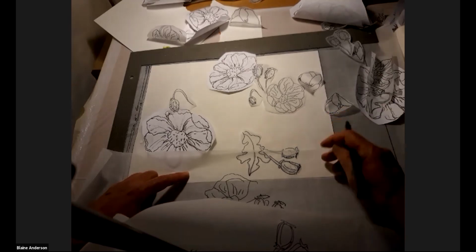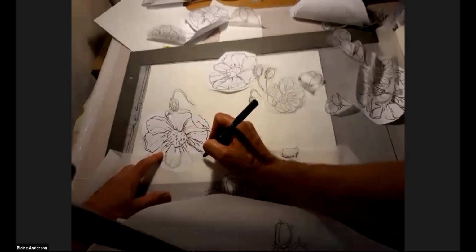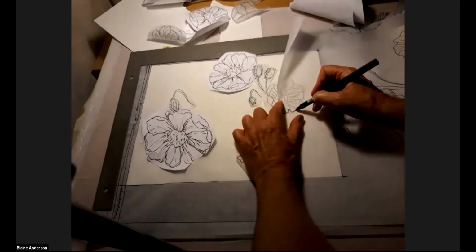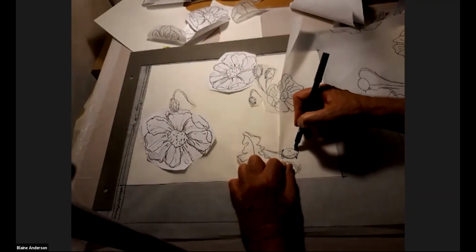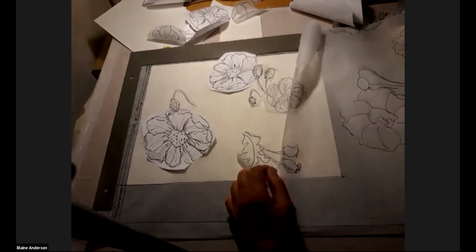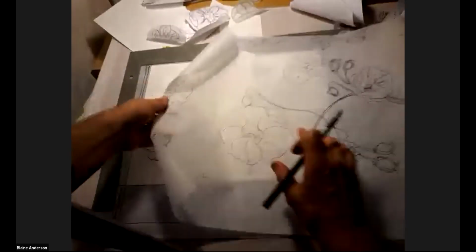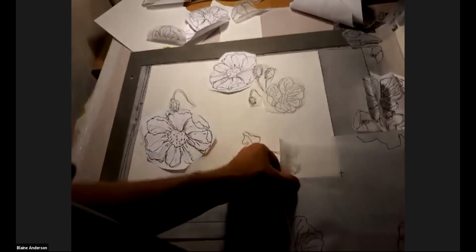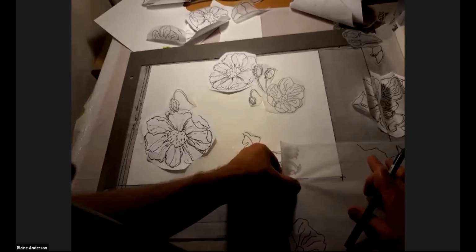If I don't, I can peel up the tape and move it, right? No problem at all. But this really helps me now to see how this is going to relate to the other elements within that drawing. Bring this down to here.